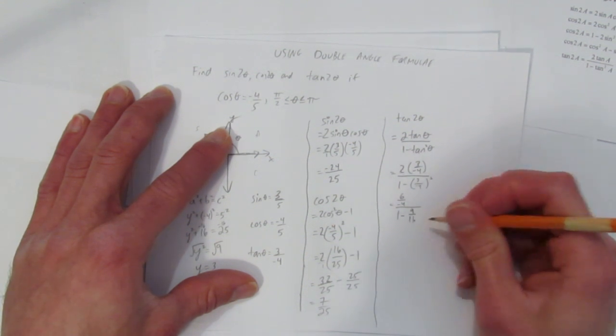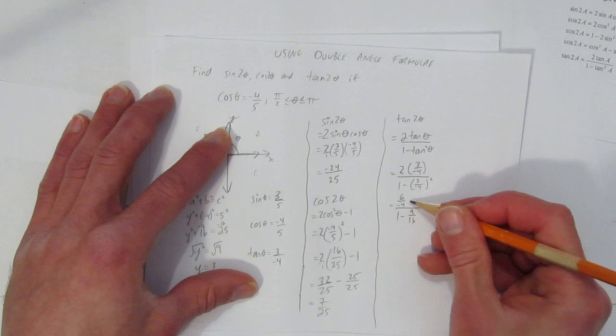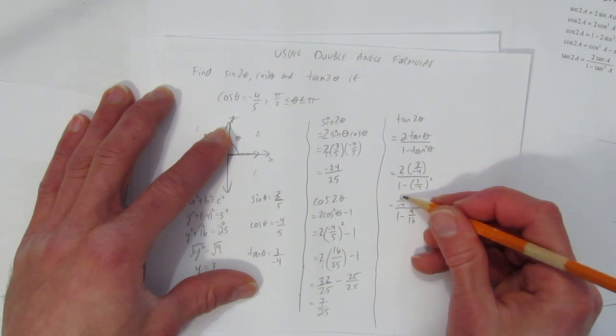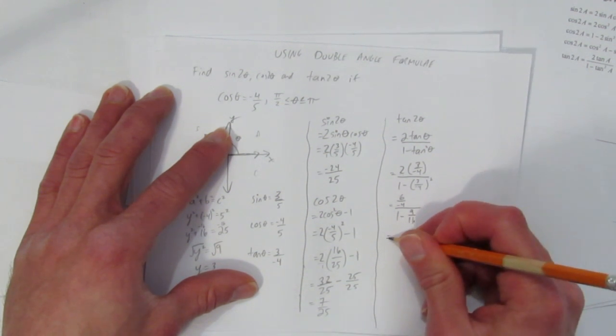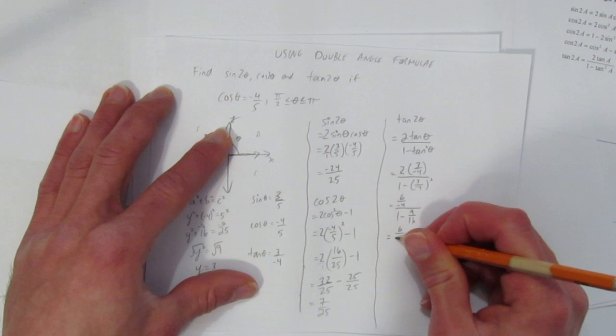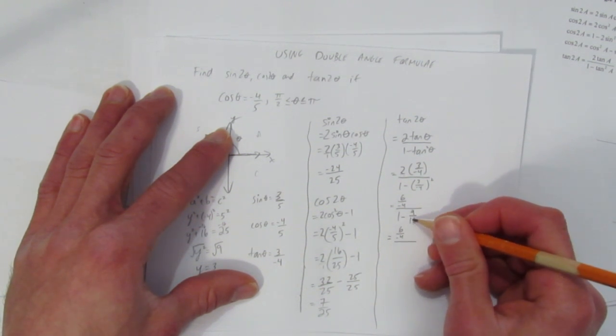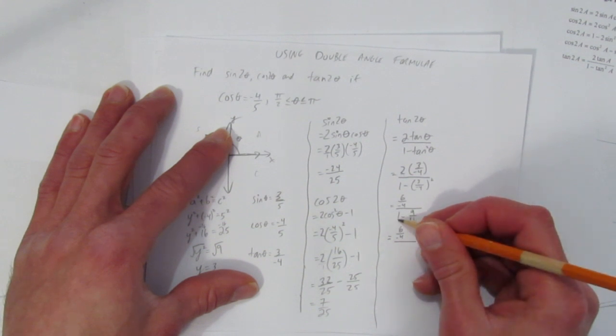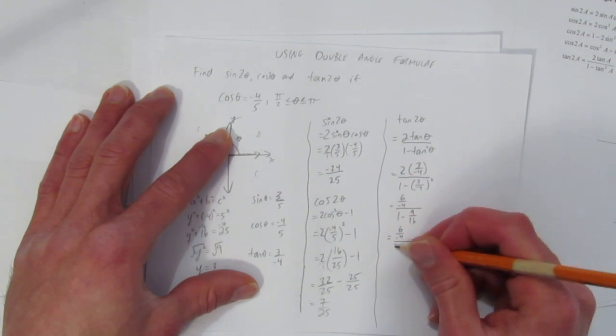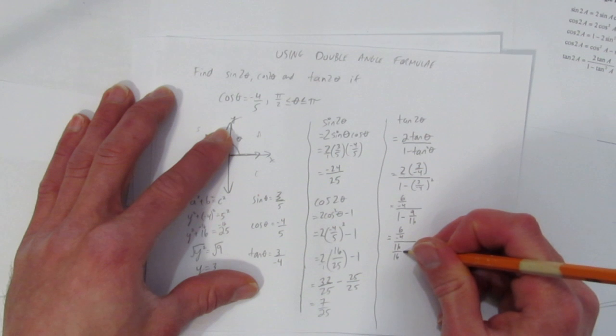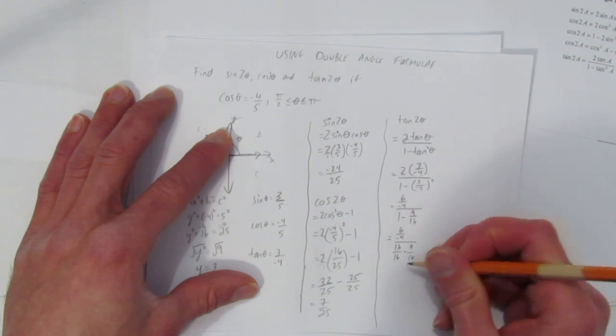So square the 3 and square the -4. You get 16. Now, some of you might be wondering, how come I don't reduce this 6 over -4? I'm not sure I'm going to need to yet. I'm going to wait and see. Leave this as 6 over -4. On the bottom, I got to do 1 minus 9 over 16, so I need a common denominator. 1 is the same as 16 over 16. Take away 9 over 16.